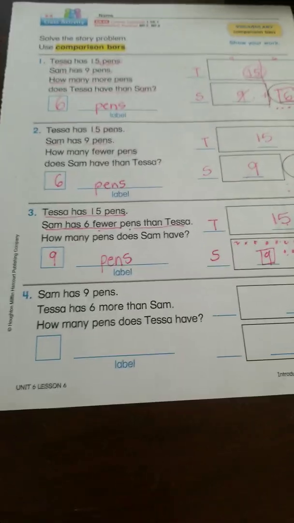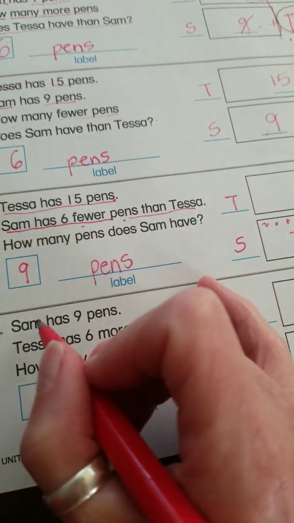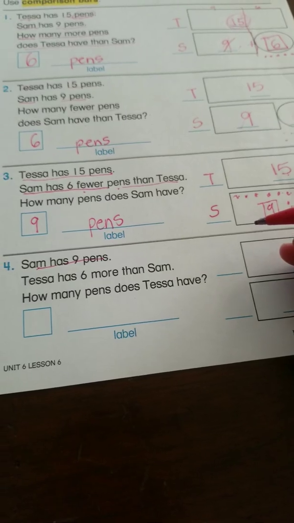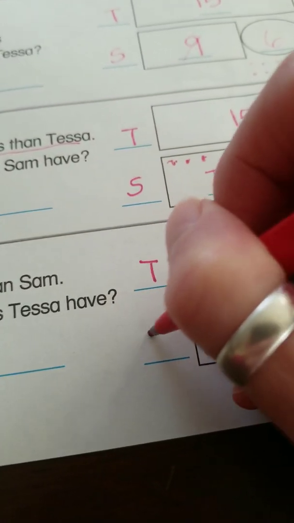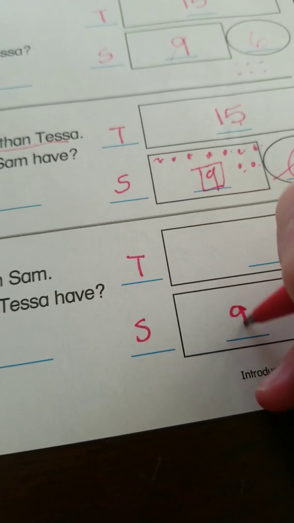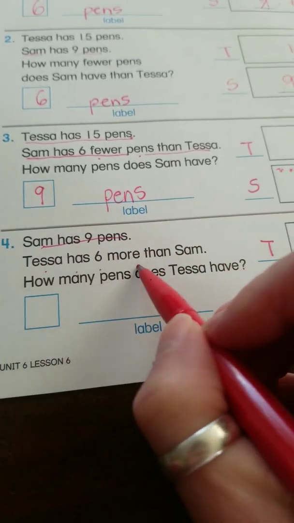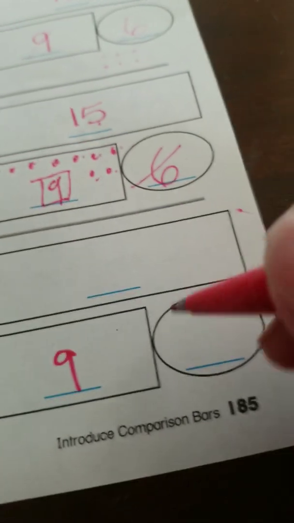Finally, for my last problem, I see that Sam has 9 pens. So I'm going to give Sam 9. I'm going to go Tessa and Sam. I'm going to give Sam 9. And I see that Tessa has 6 more than Sam, so I'm going to put 6 here because this is our difference.